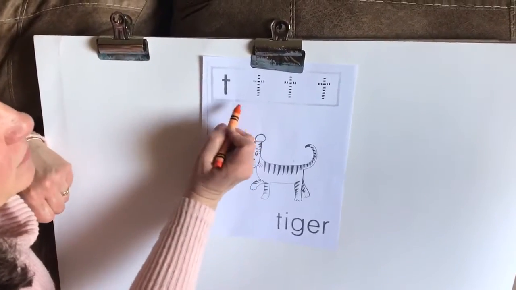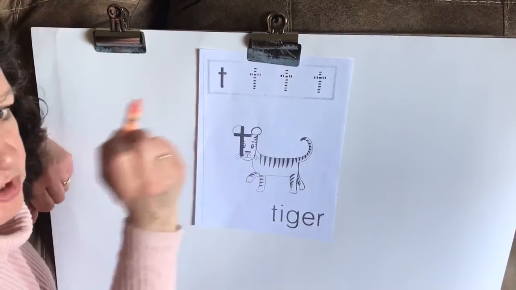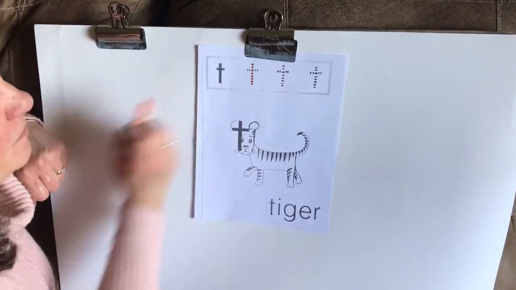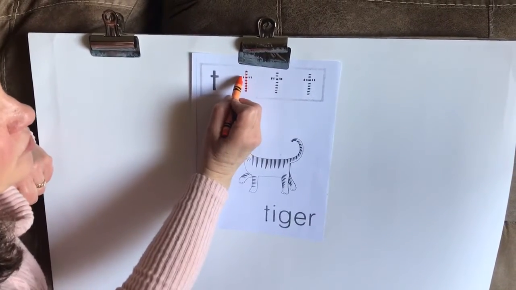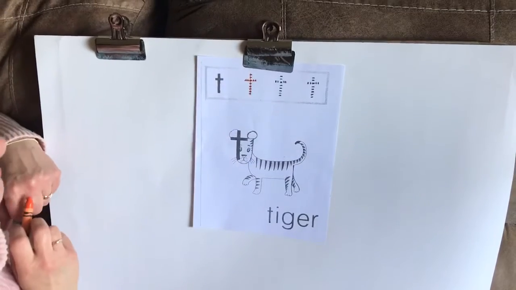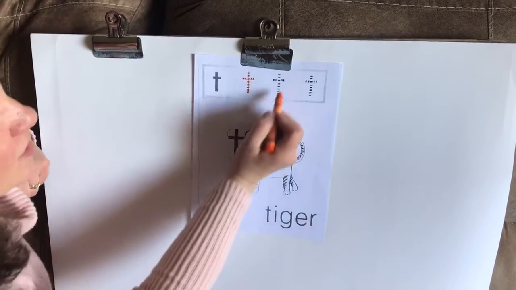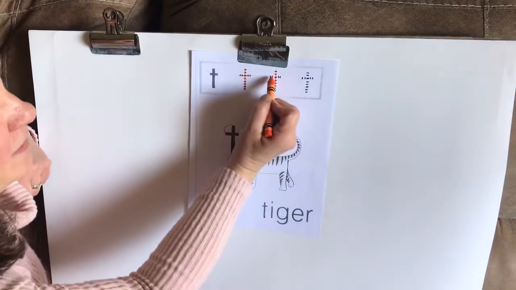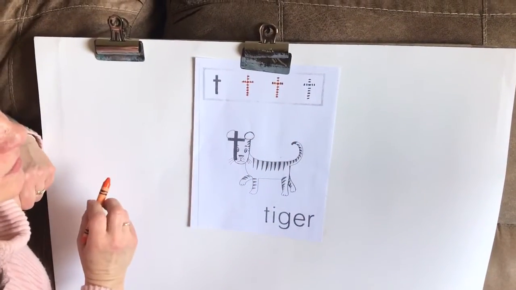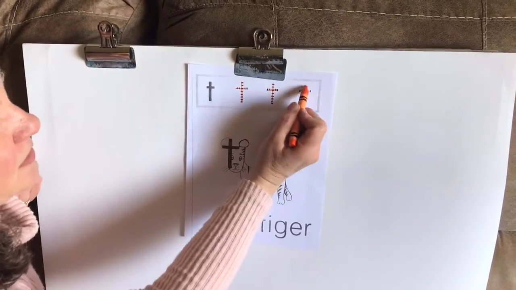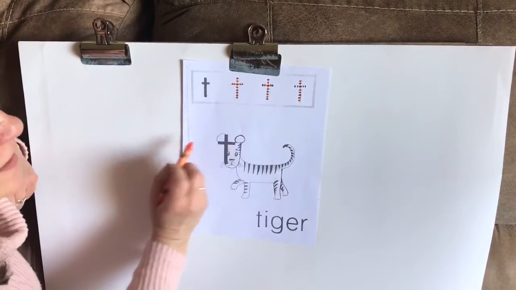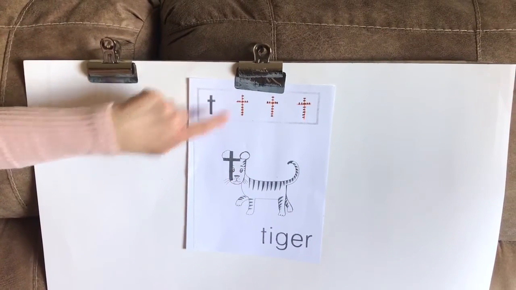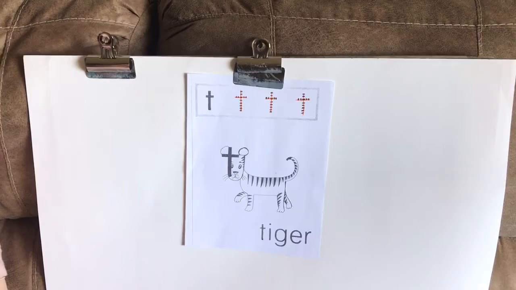For the lowercase t, we're going to start at the top again. We always start from the top when we're writing. Go from the top down to the bottom, and then we're going to go across, not quite in the middle there. Let's try it again. Go from the top, pull straight down, pick up your crayon, and then slide across. One more time. You ready? Start at the top, pull straight down, and then go across. So there is the lowercase t, and t makes the t sound.